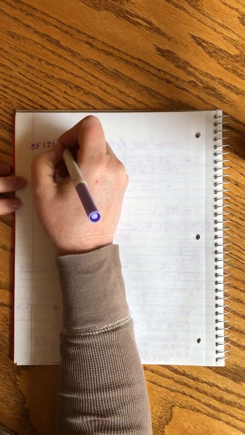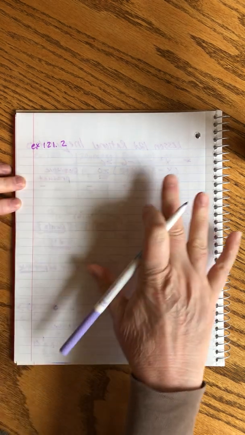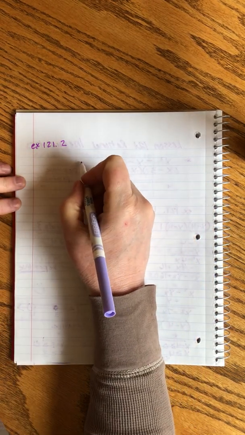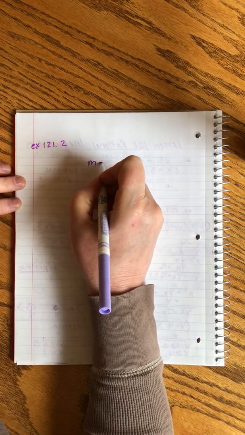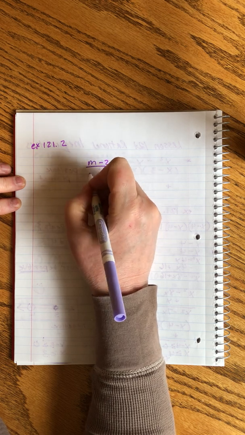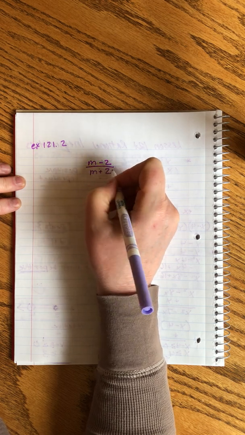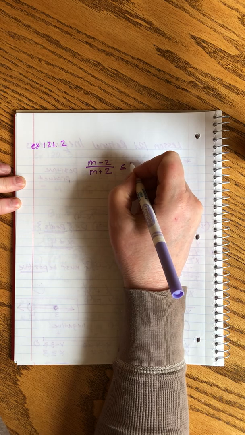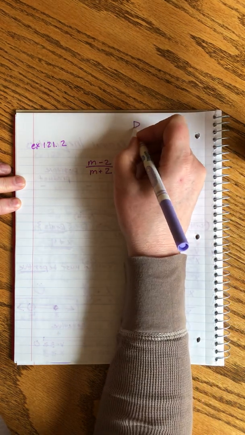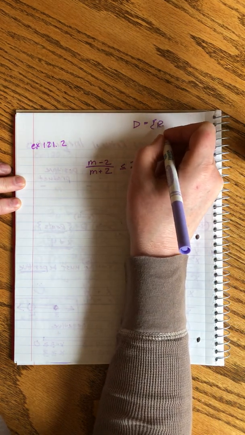Example 121.2. Okay, this time I'm going to put lots of space around my problem so that I don't get squished. Graph m minus 2 over m plus 2. This problem has been on many a final exam I've written. Just saying. Domain equals reals.